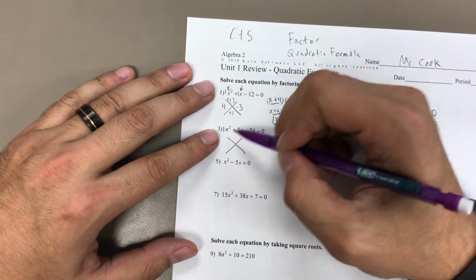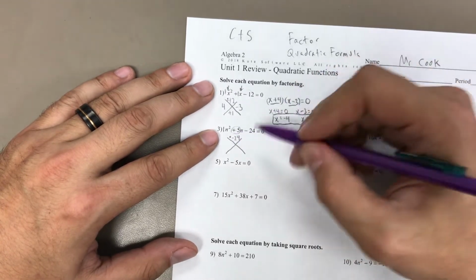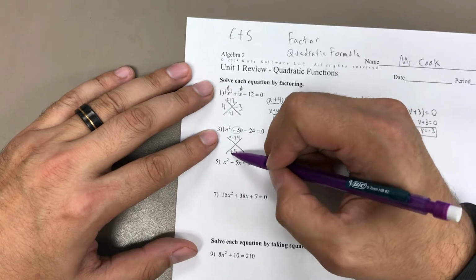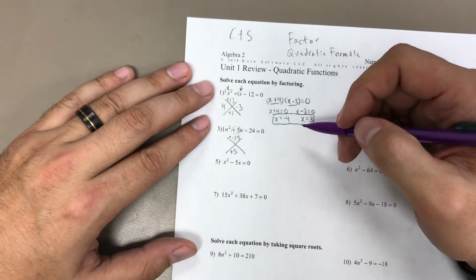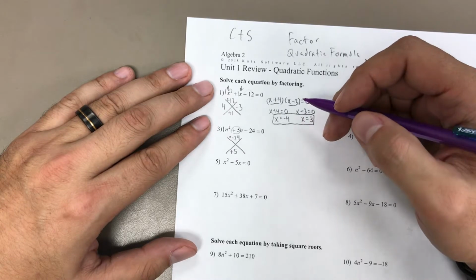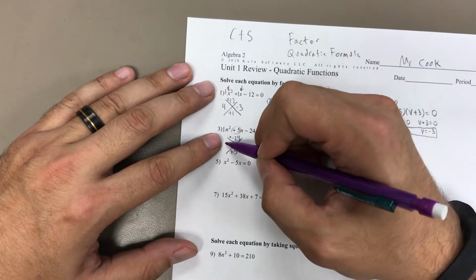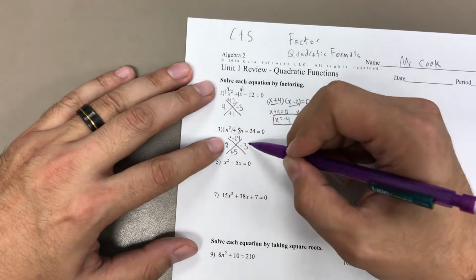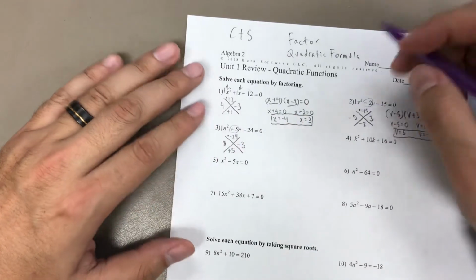So we need to find numbers that multiply together to be negative 24 and add together to be the middle number, which is going to be a positive 5. So the numbers that multiply together to be 24 are 1 and 24, 2 and 12, and then also 3 and 8, and 4 and 6. So if we use 3 and 8, if we have a positive 8 and a negative 3, those two numbers multiply together to be negative 24 and add together to be a positive 5.